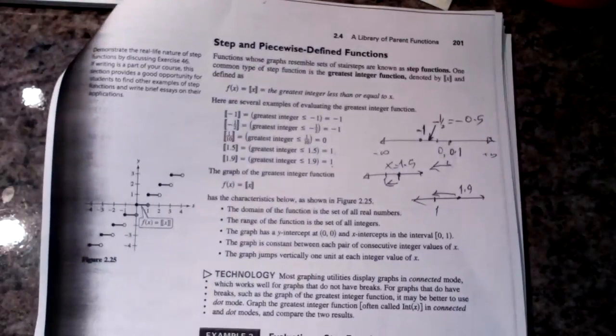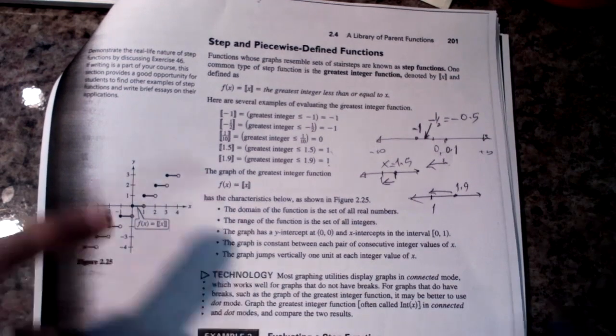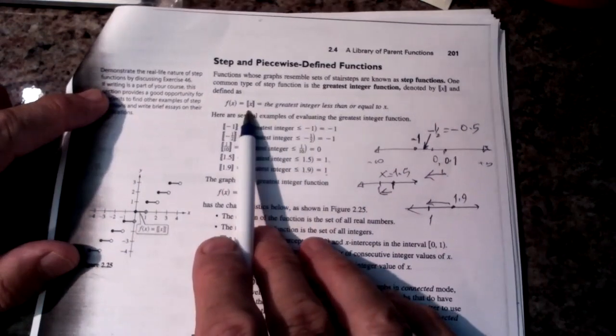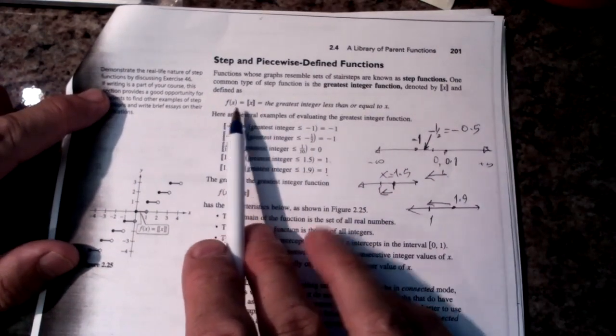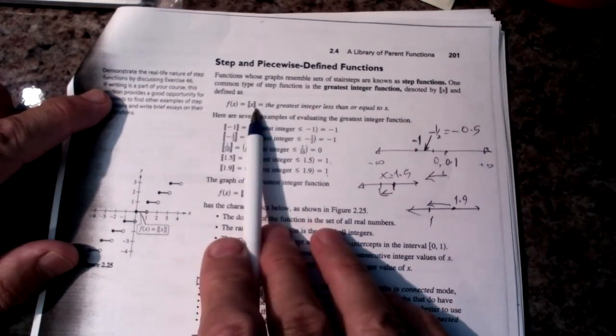Now, I put a page here that explains step functions, or step and piecewise functions. In this function, when you substitute a value for x, if x is a whole number, then the value of y is that whole number.